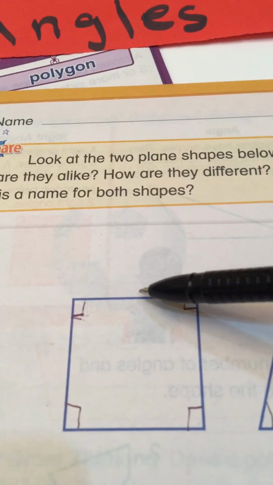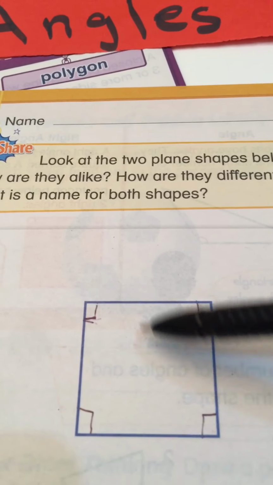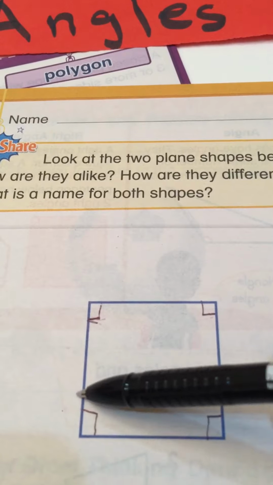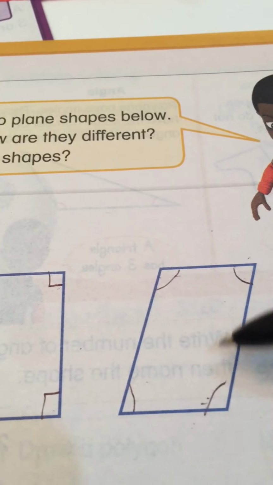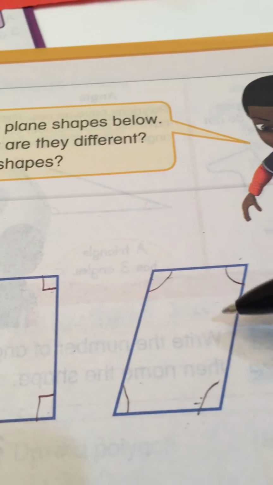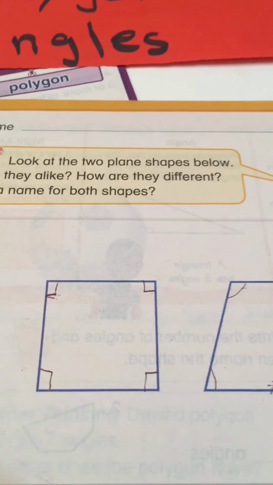Also, this shape has 4 equal sides, and this one has each 2 sides equal. So this equals this and this equals this. They are sharing some things, and they are different in other things. So they have similarities and differences.